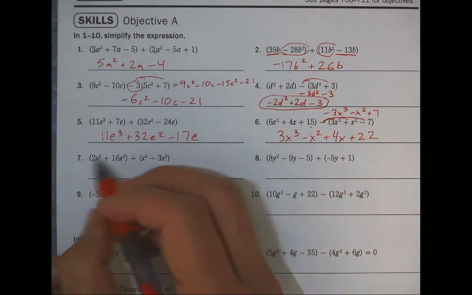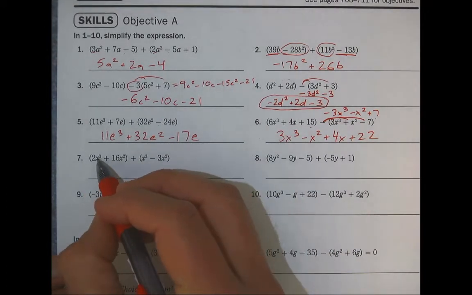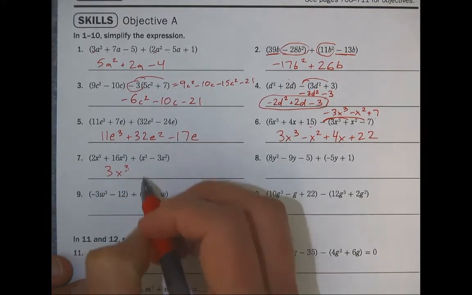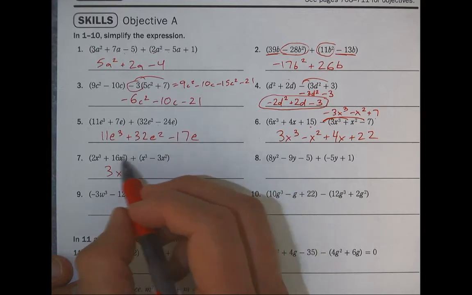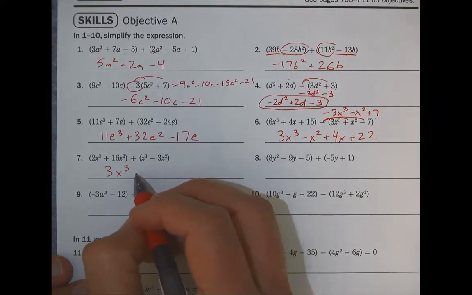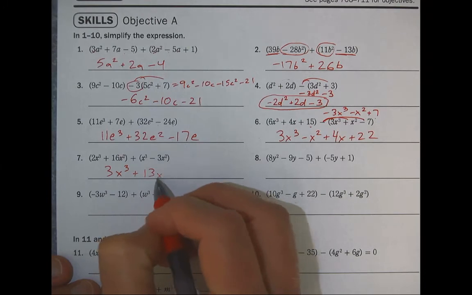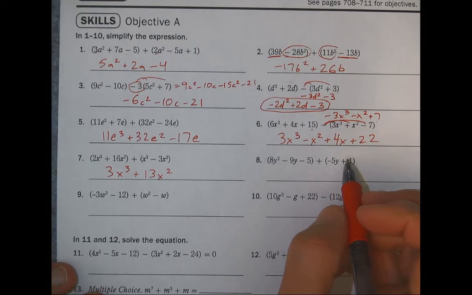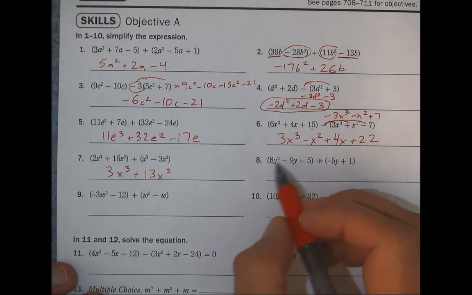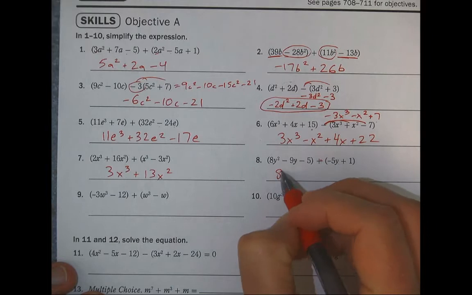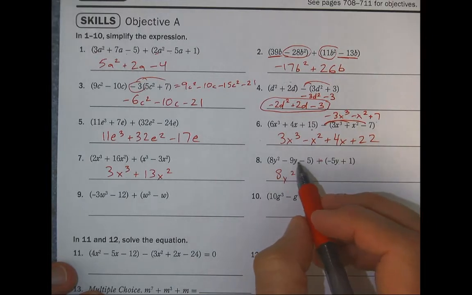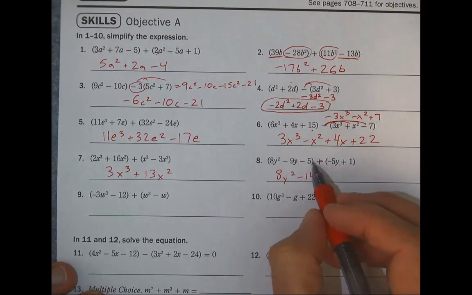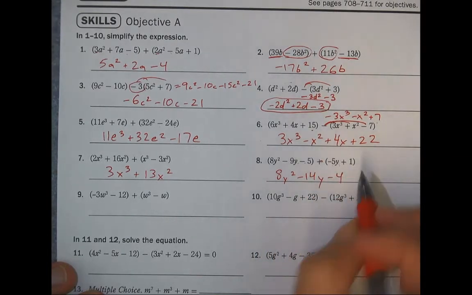Number 7, just combining like terms because it's a plus. This is a 1x to the third and a 2x to the third, so it's 3x to the third. And the x squareds will go together, 16 and a -3, so positive 13x squared. Here it is a plus, so nothing's going to change. Start combining. This is the only y squared, so it stays. -9y, -5y, that's -14y. Whole number is -5 plus 1 is -4.